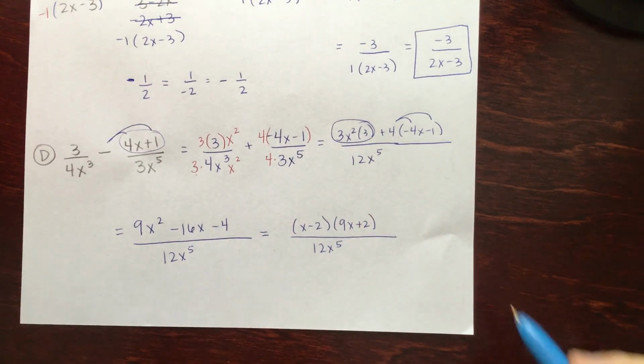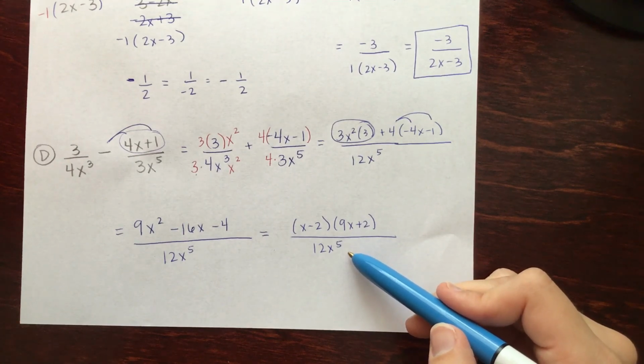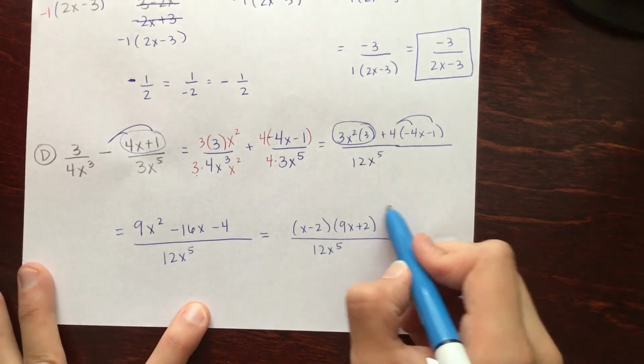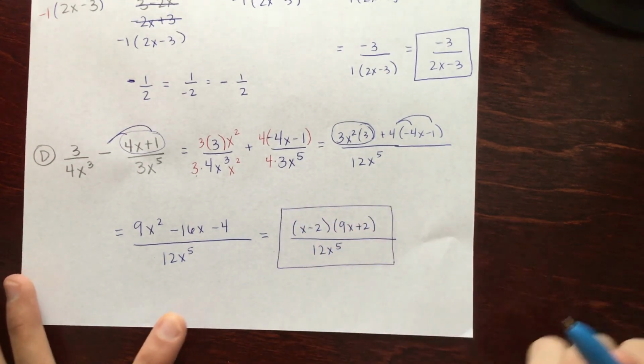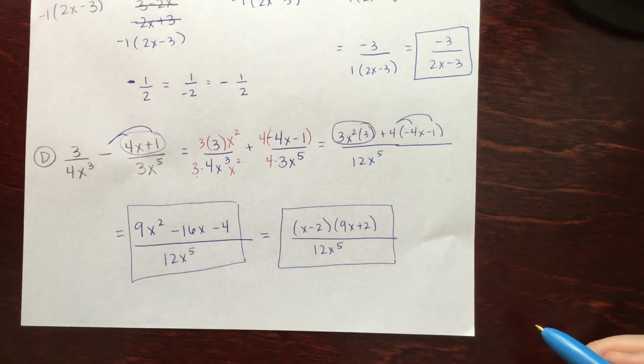And since I don't have any monomials in the top to cancel with my monomial in the denominator, nothing's going to cancel here. So you can leave it like this, or if you wanted to leave it back where it was multiplied out in standard form, that's okay too.